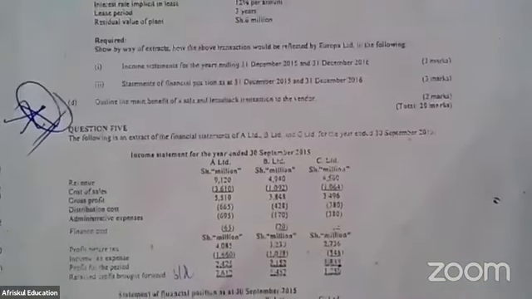So let us read the question. I will display the question on the screen so that I interpret it, so that we can tackle it. So let me display the question. That is November 2015, question 5. So this is the question.